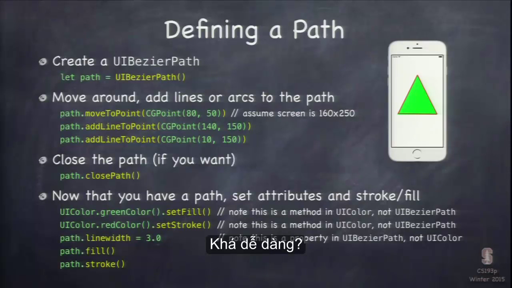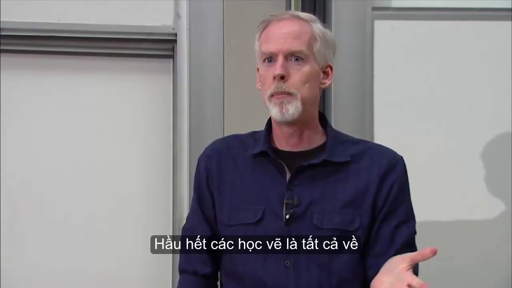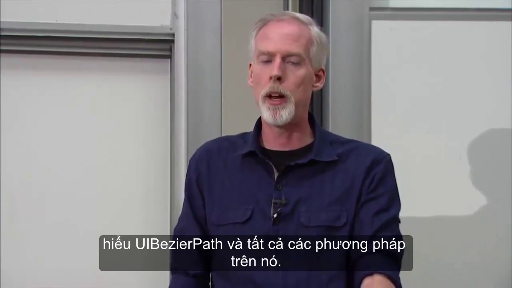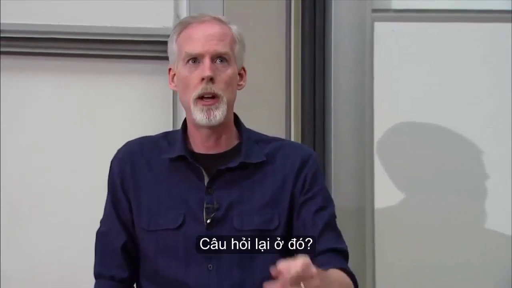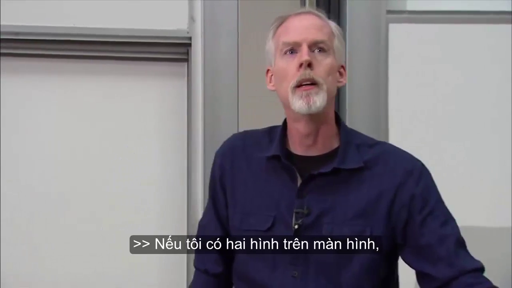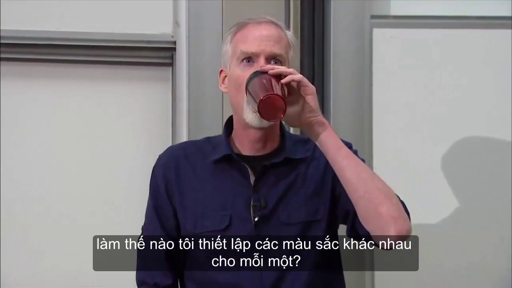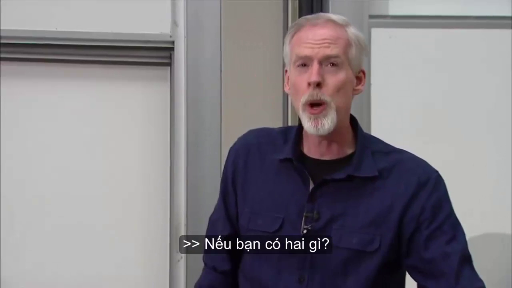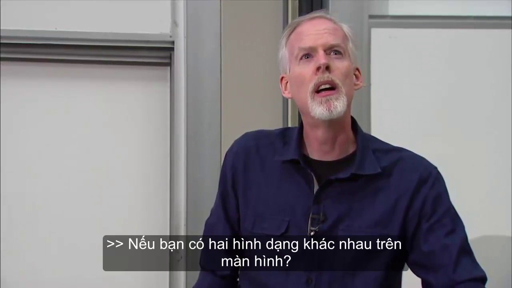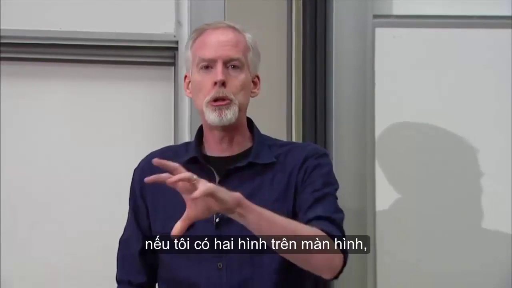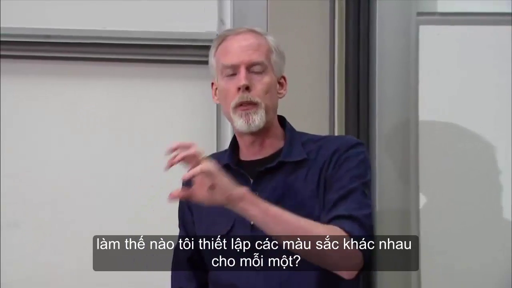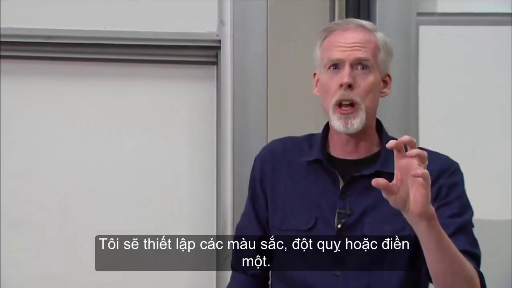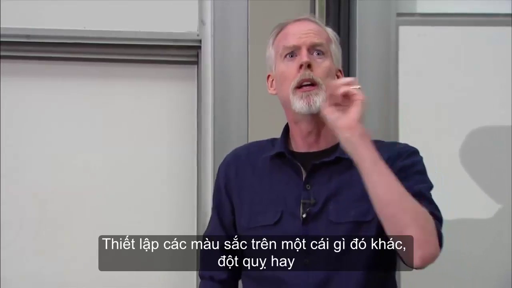Pretty straightforward. Most of learning to draw is all about understanding UIBezierPath and all the methods on it. Question back there. If you had two paths on the screen, then how would you set different colors for those? If you had two different shapes on the screen. Oh yeah, so the question is if I had two shapes on screen, how would I set the colors to be different for each one? I would set the color, stroke or fill one, set the color to something else, stroke or fill the other.